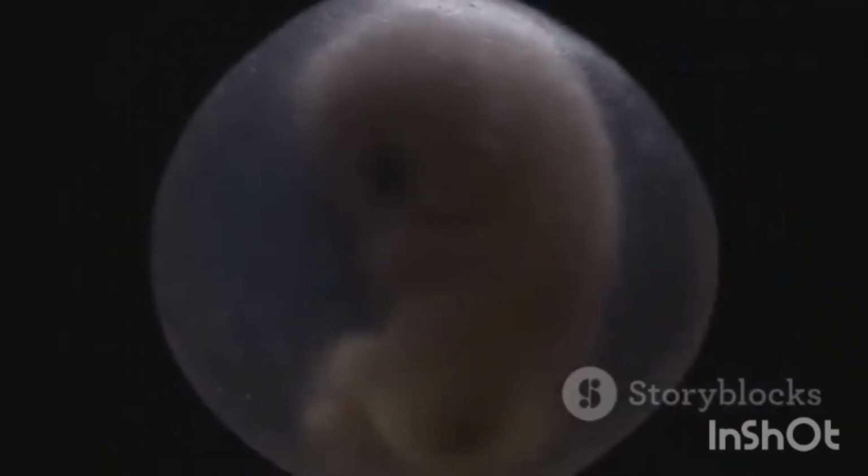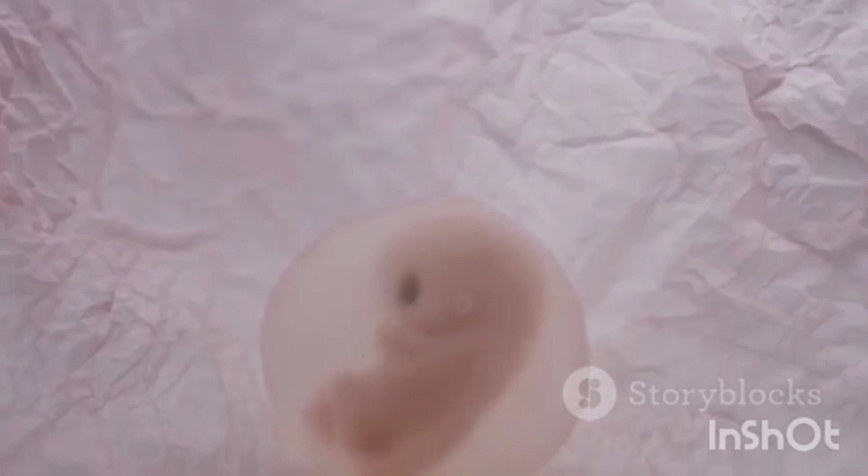By the end of the embryonic period, around 8 weeks, the embryo has rudimentary forms of all its major organs. The remaining weeks of pregnancy are dedicated to the growth and maturation of these organs and tissues. The journey from a single fertilized egg to a fully formed baby is a testament to the remarkable power and precision of human development.